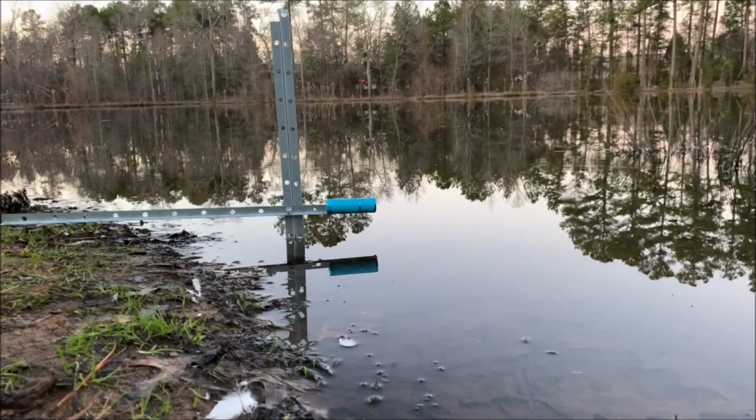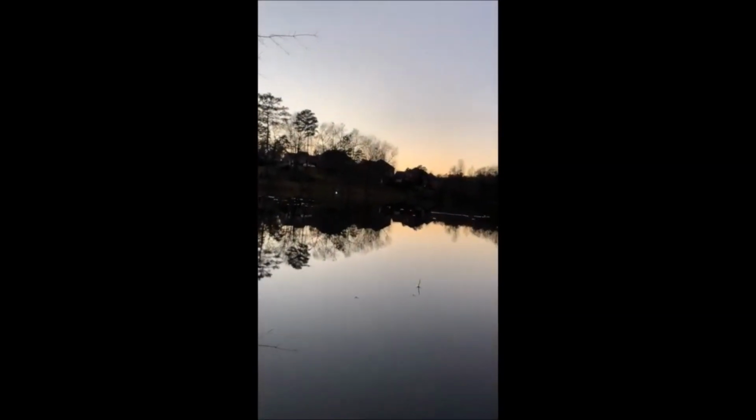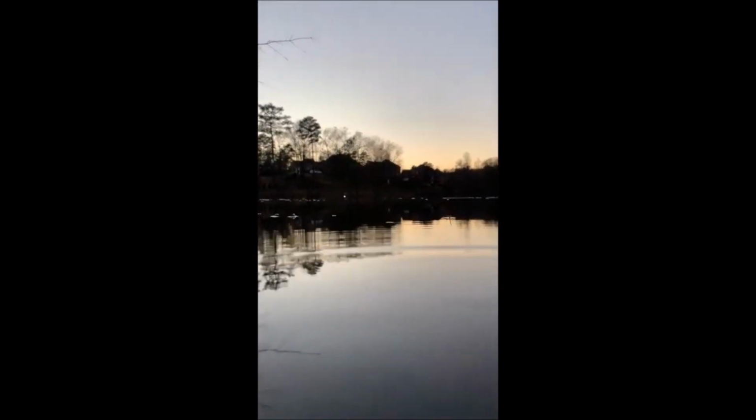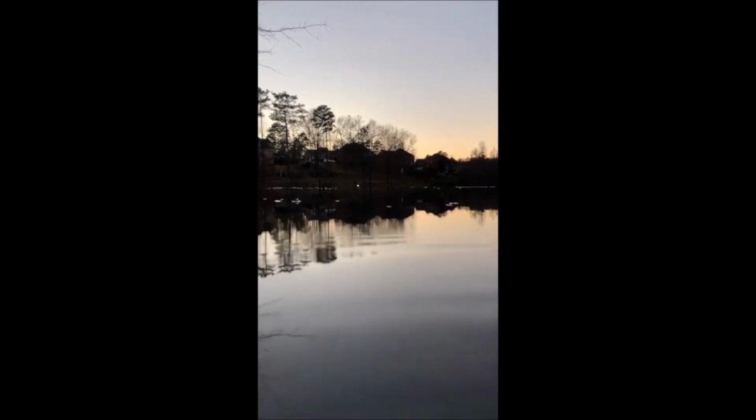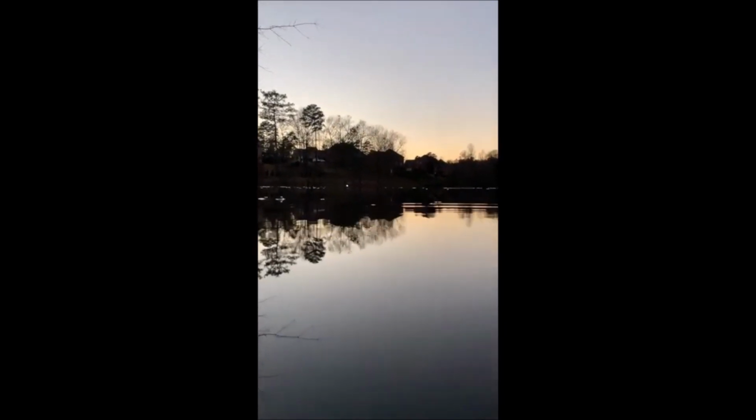Here's the setup. And there I'm just barely touching the water. You can see the ripples just starting as the iPhone case just touches the water. There's no immersion of the camera or anything under the water.